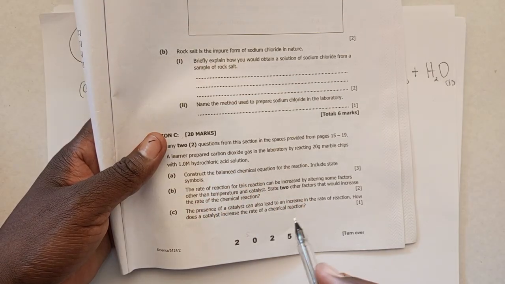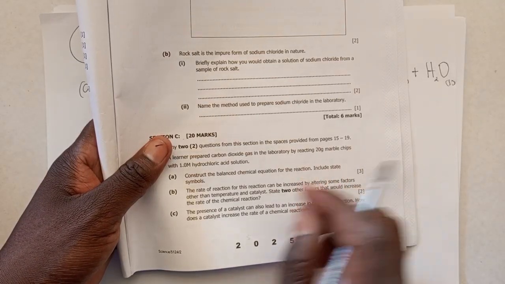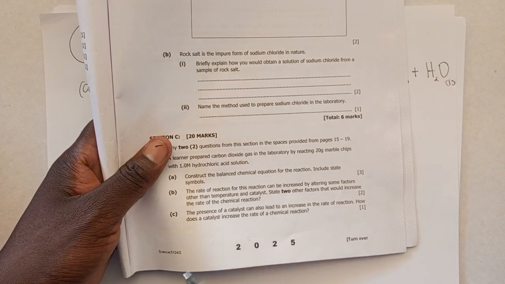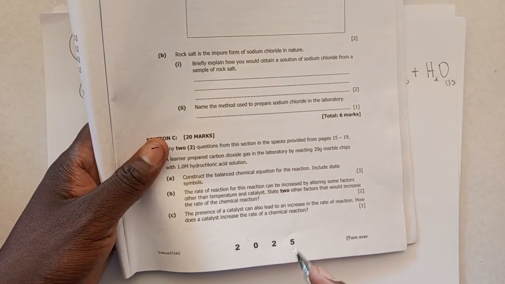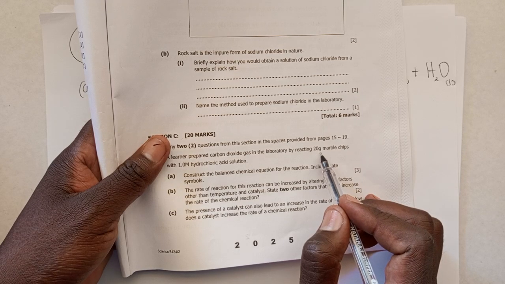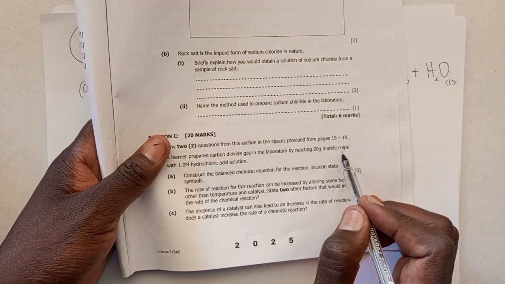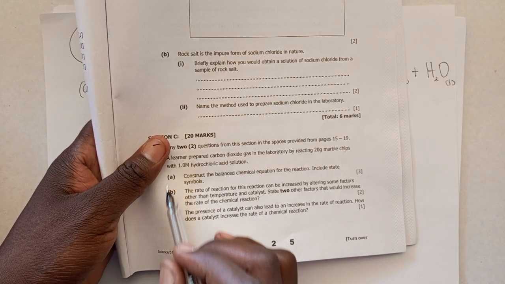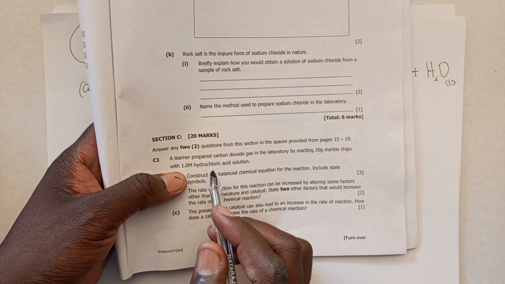You are going to specifically state which one you are going to reduce, whose size you are going to reduce, and also the one whose concentration you are going to increase for you to increase the rate of a chemical reaction. So in this case, you're going to mention to say, grind marble chips in order to increase the surface area or to reduce the size of marble chips. The other one, you're going to say, increase the concentration of hydrochloric acid.